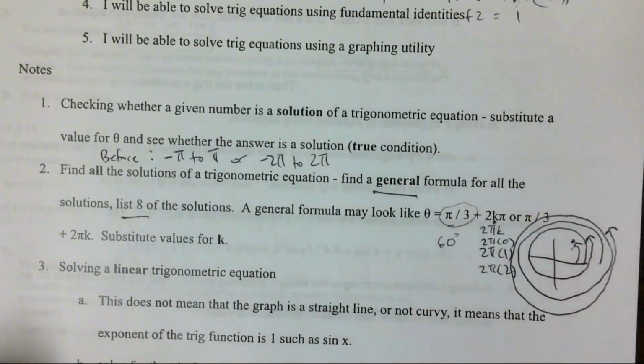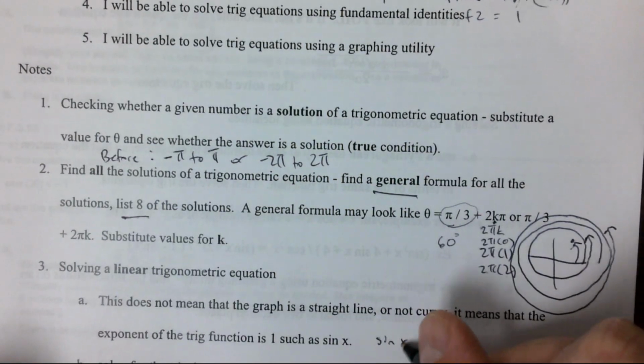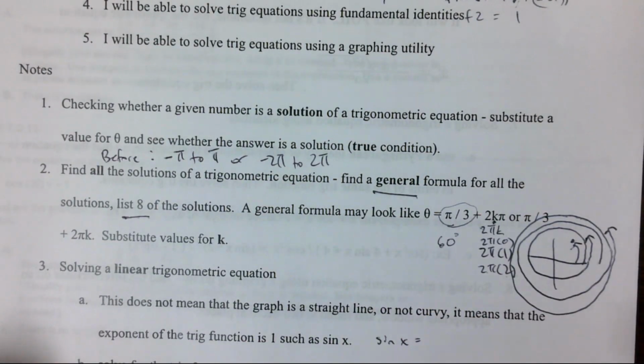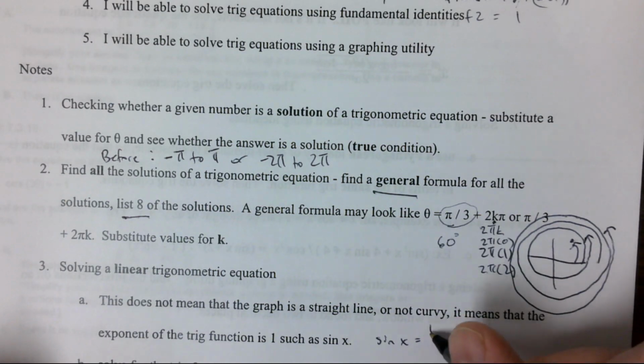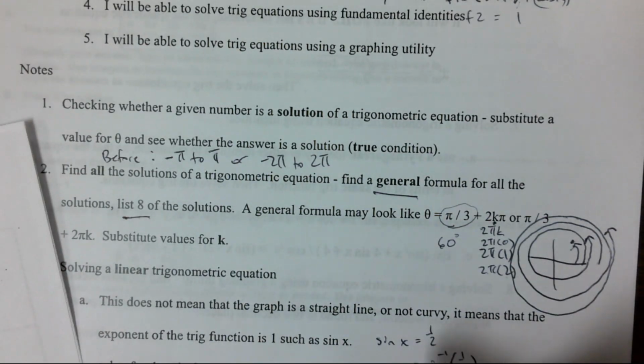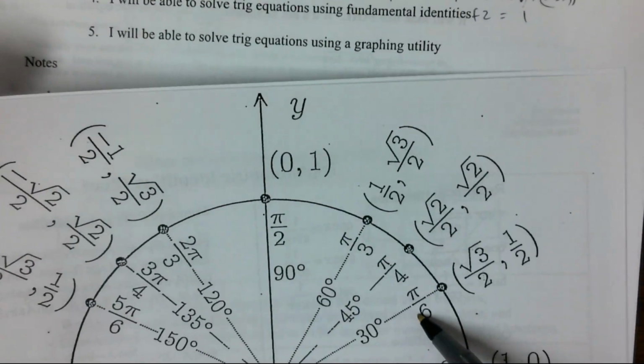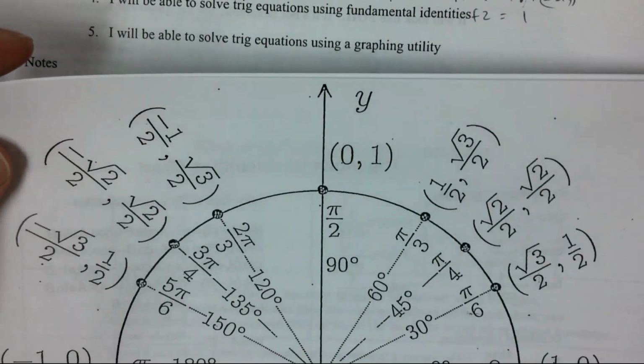Okay? So we might have something like sine x equals, I don't know, let's just say a half. And so x is the inverse sine of a half. Remember, we can go to the y answers. Since remember, x relates to cosine, y relates to sine. We want where sine is 1/2. And so that'd be at pi/6 or at 5 pi/6.